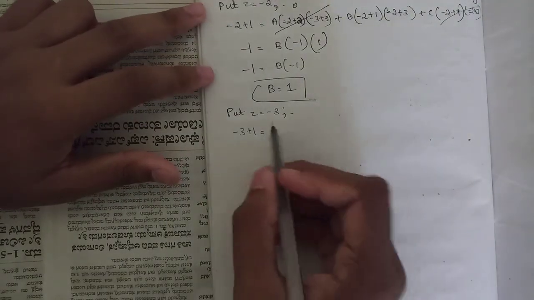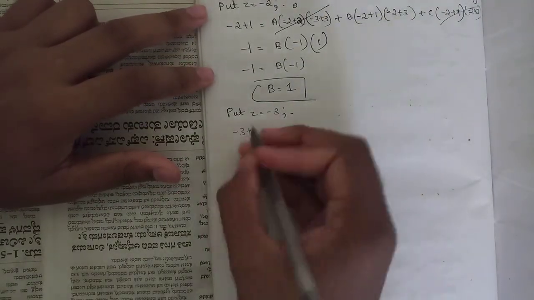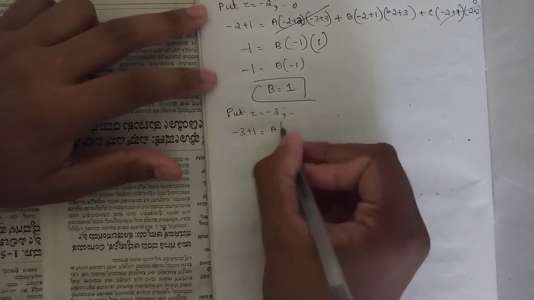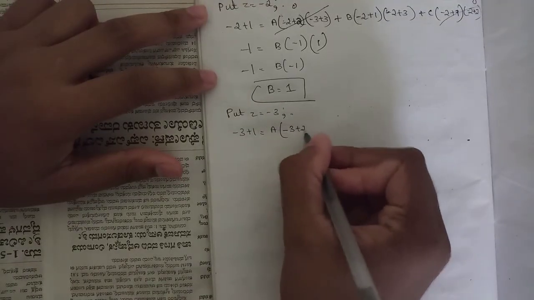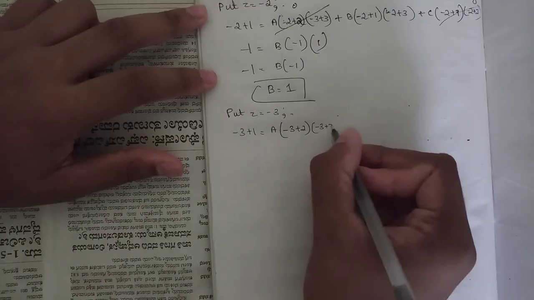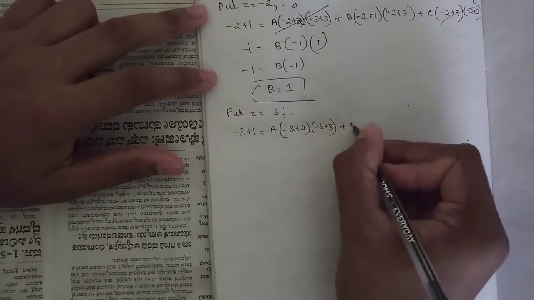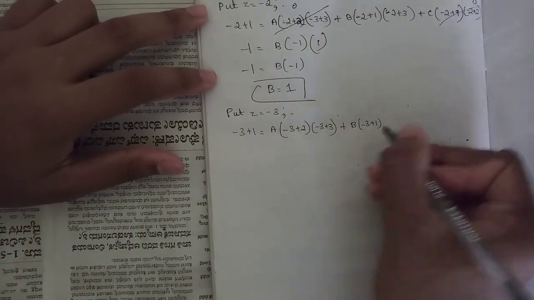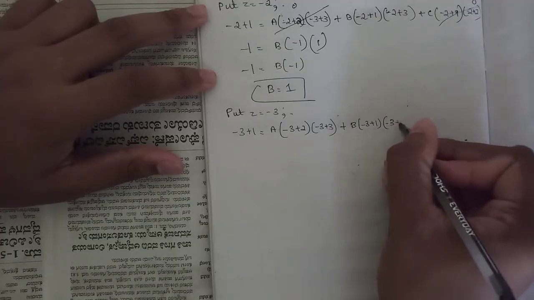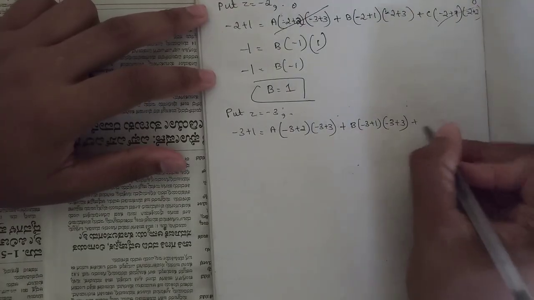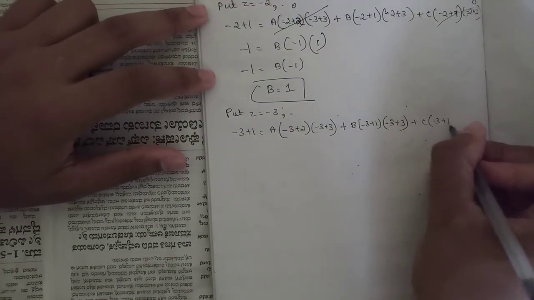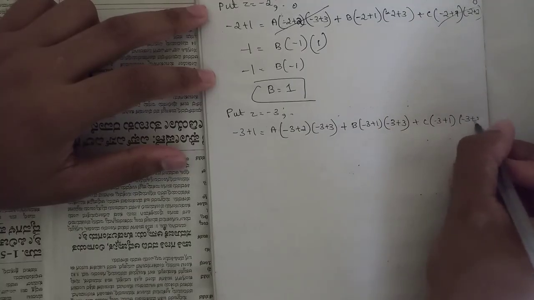To find the value of c, again we need to put the value of z as minus 3. So the equation is minus 3 plus 2 plus b into minus 3 plus 1 minus 3 plus 3 plus c into minus 3 plus 1 into minus 3 plus 2.